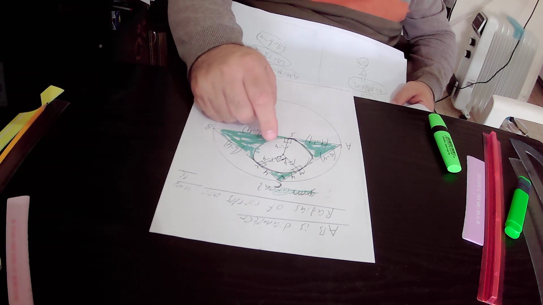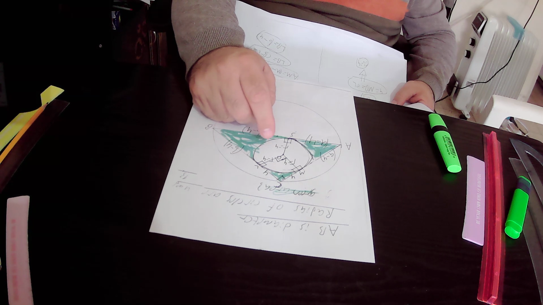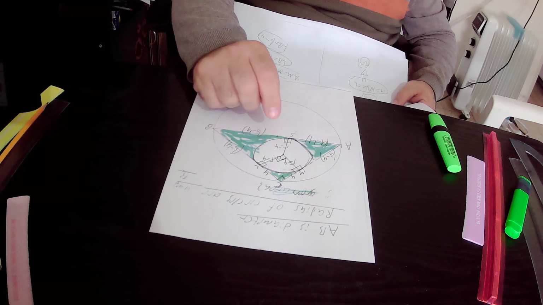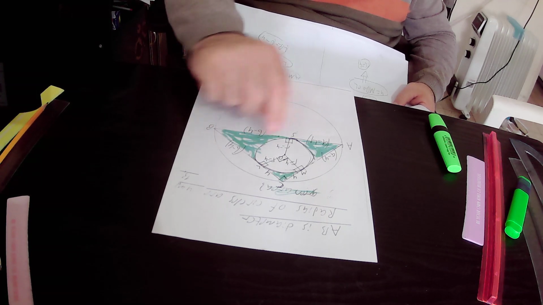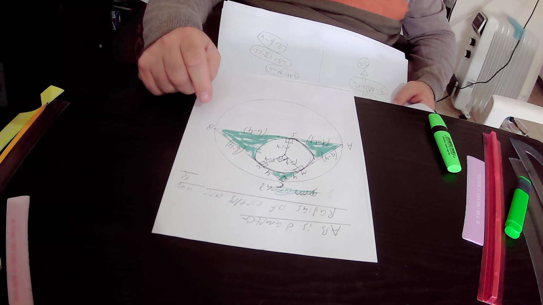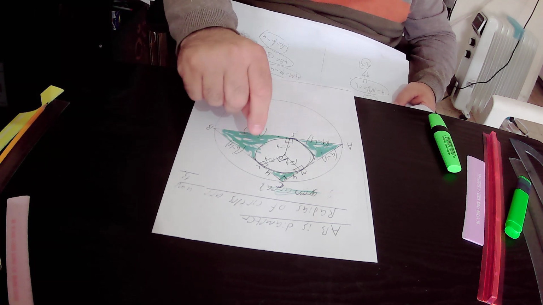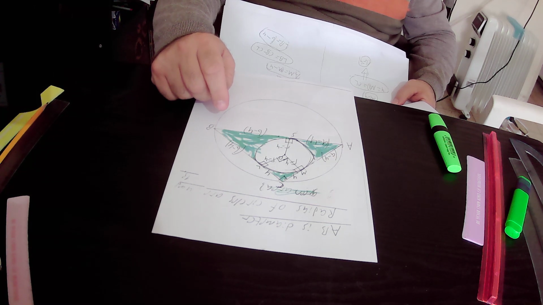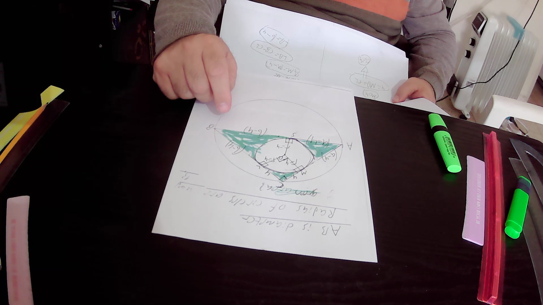So OL is the radius of this circle, that is equal to 4 units. So the radius OL is drawn to the point of tangency. And whenever you have a radius that is drawn to the point of tangency, then according to rule number 1, a tangent to a circle is perpendicular to the radius drawn to its point of tangency.